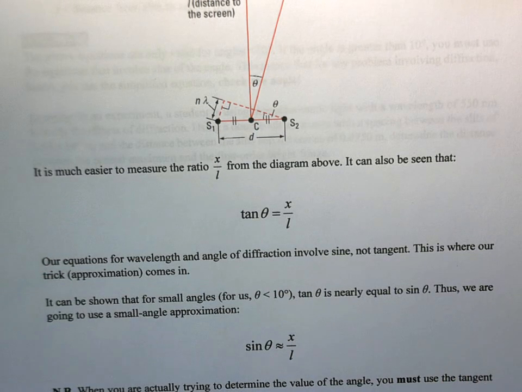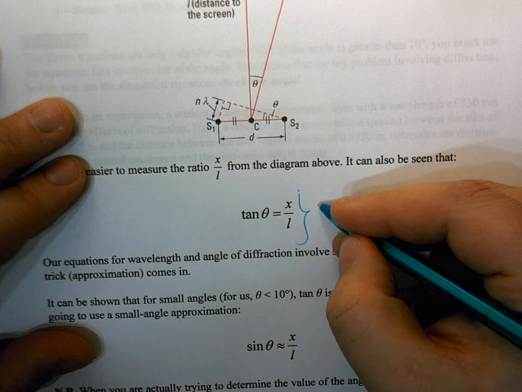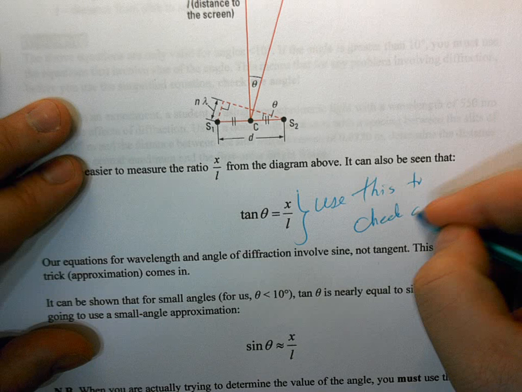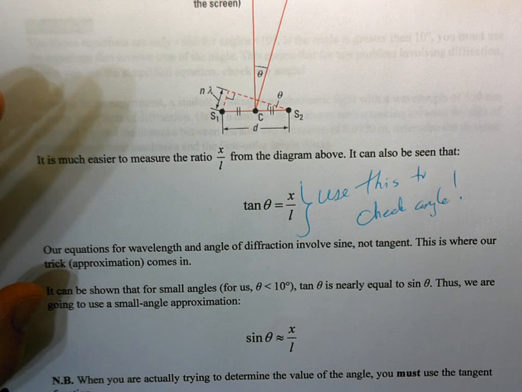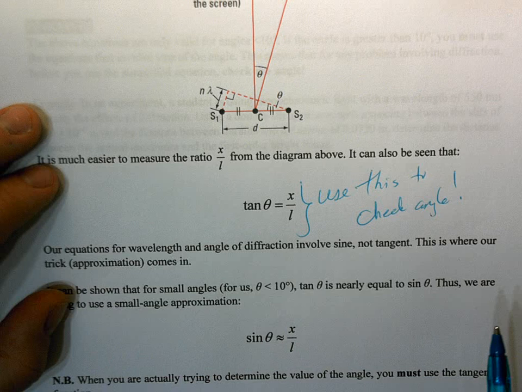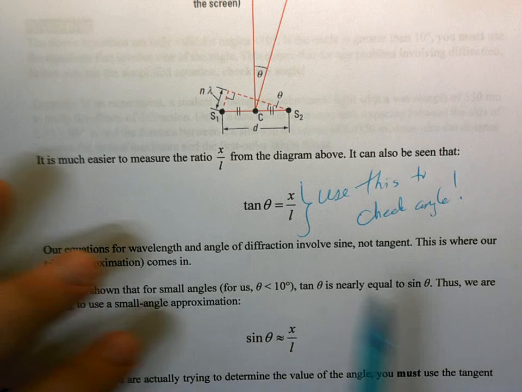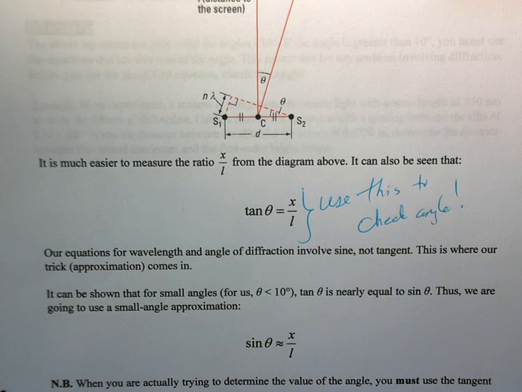So we know this relationship. This is useful to know. I'm going to also put this: use this to check angle. Sometimes in an experiment, or in a question, and I'm going to talk about this later, we're going to ask you to check the angle of diffraction because you want to be able to see if this approximation we're going to show you is valid. So we want to use that relationship between x and L and that tangent function.